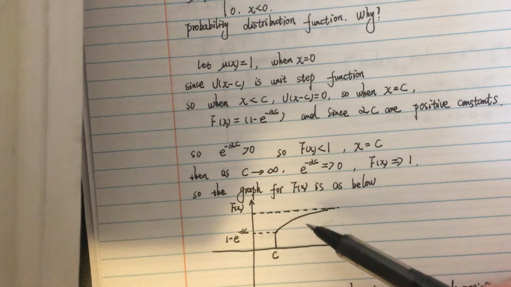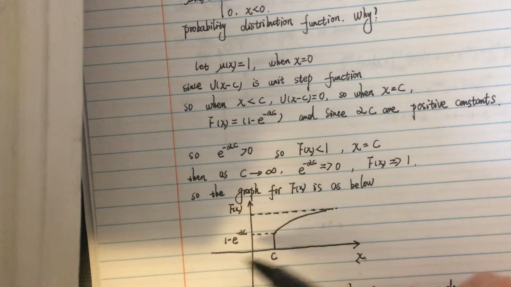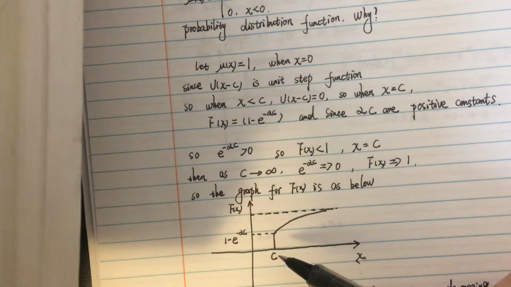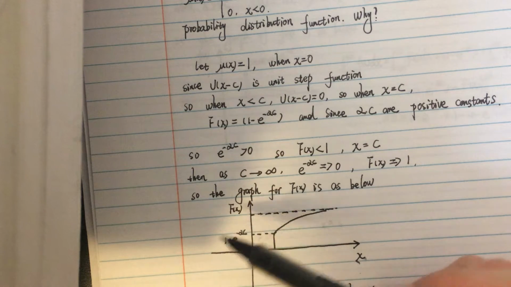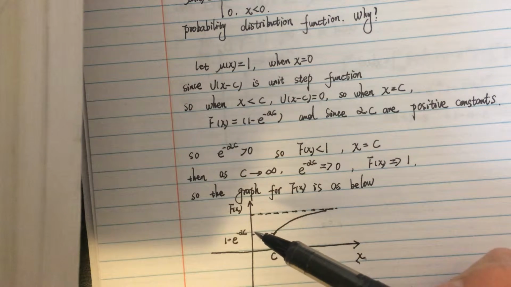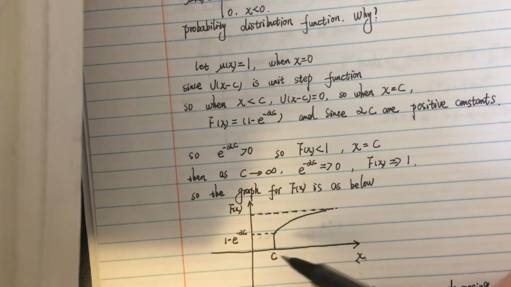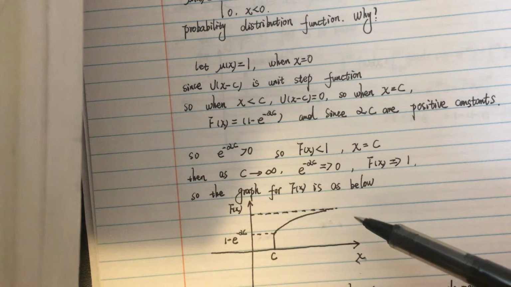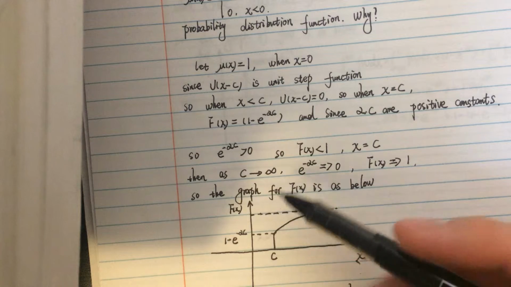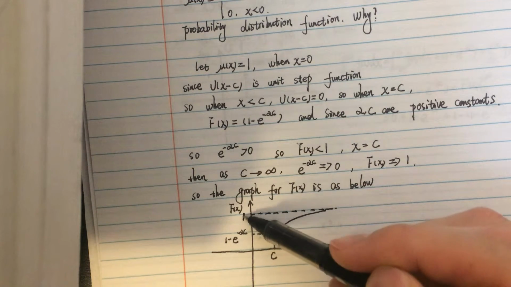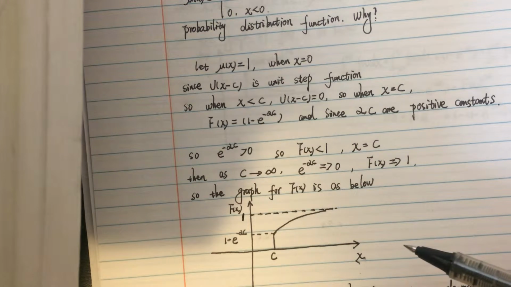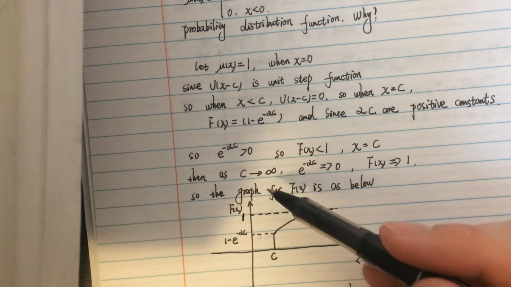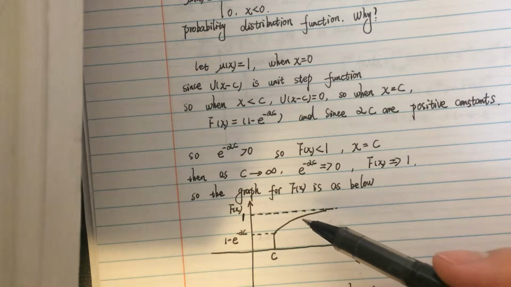So the graph for F(x) will be like this. This is c, and when x equals c, this is the value F(x) will get. And when x grows to infinity, F(x) will become 1.